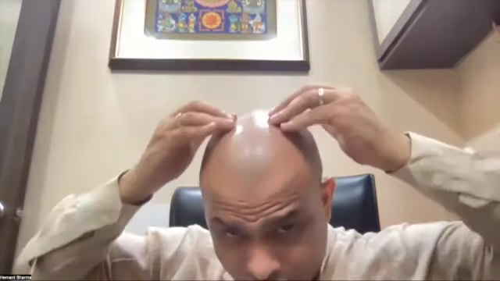Because when the parietal bone is ending and the occipital bone is starting, the junction is very important. That junction is highly important and more sensitive, even more sensitive than the earlier junction.